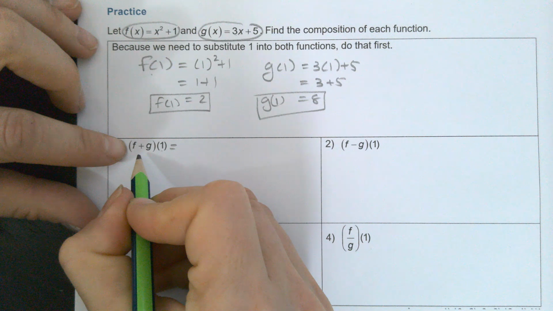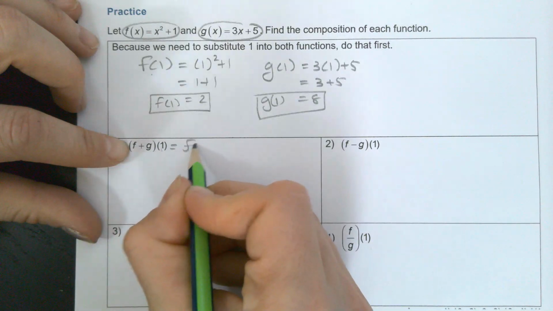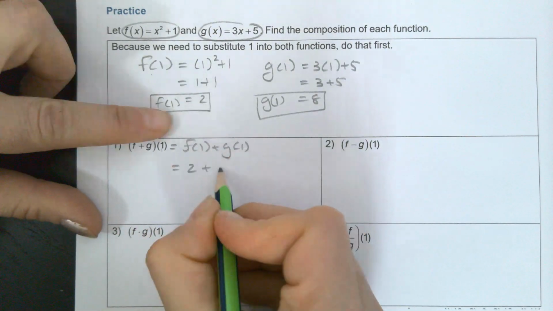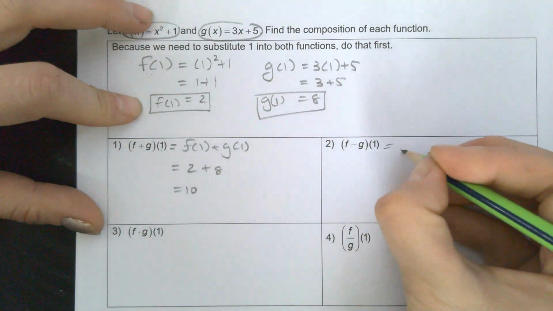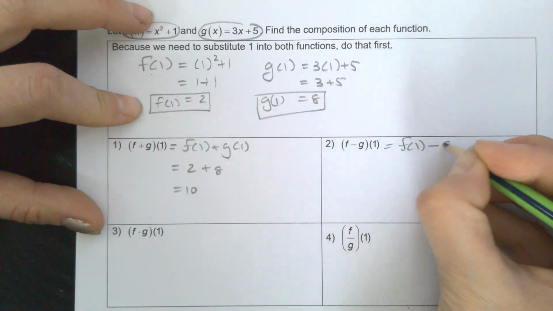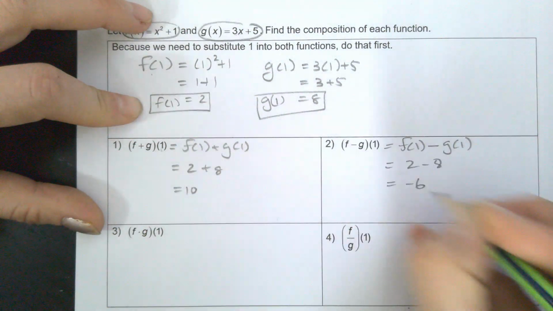It says add the two functions together when you substitute 1 in. So this is f of 1 plus g of 1. f of 1 is 2, g of 1 is 8, so that's 10. So when we add them, it's 10. So now f of 1 subtract g of 1. Well, that's 2 subtract 8, negative 6.